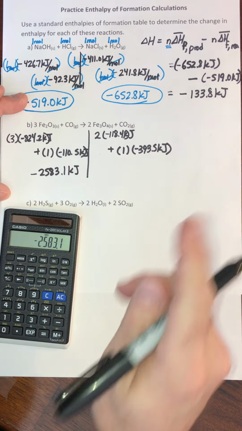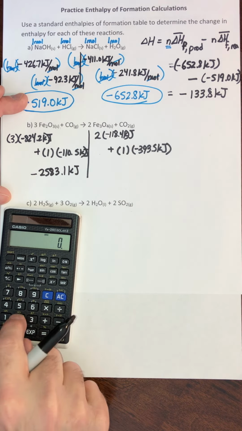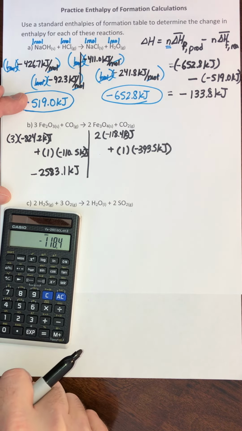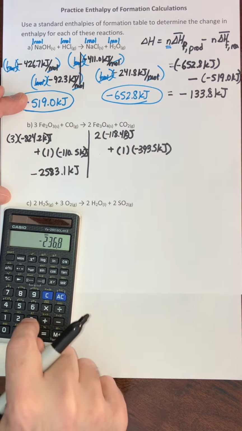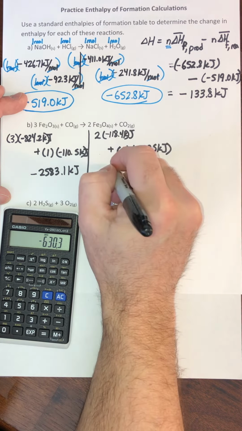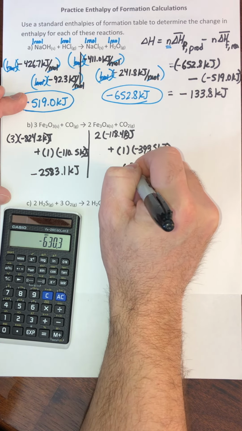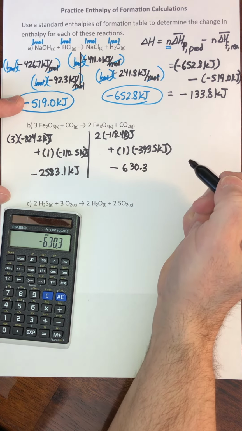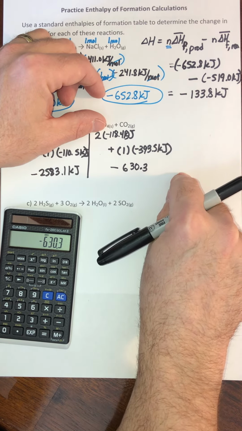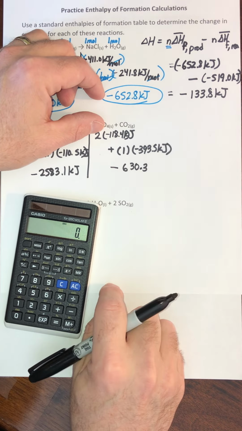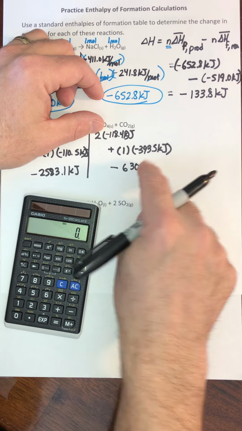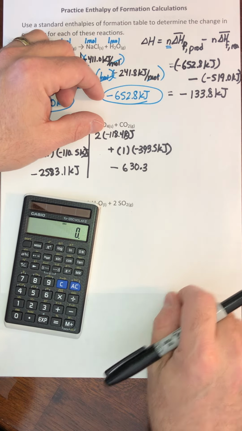All right, if we go over here on the product side, I've got 2 times negative 118.4 plus 1 times 393.5, also negative, gives me a negative 630.3. Now that doesn't sound right. I'm pretty sure I forgot my negative sign up here. Maybe. I don't know. When you get a number that you're not quite happy with, check it, right? Because a mistake here is going to cascade into the rest of your problems.